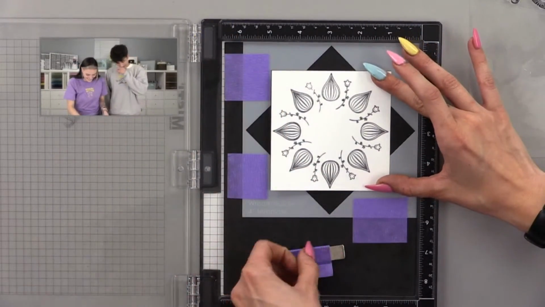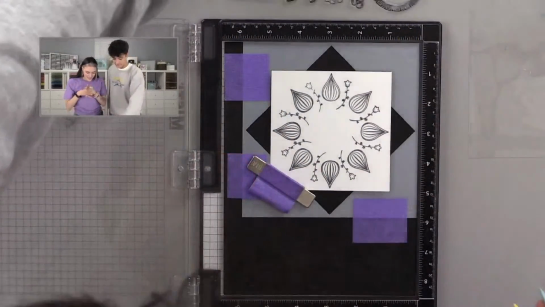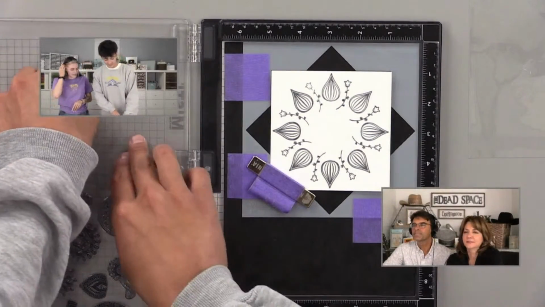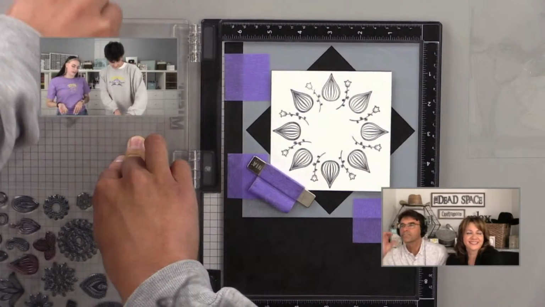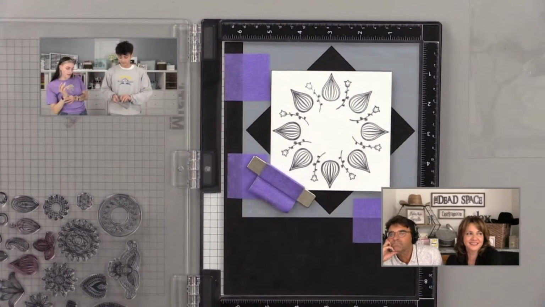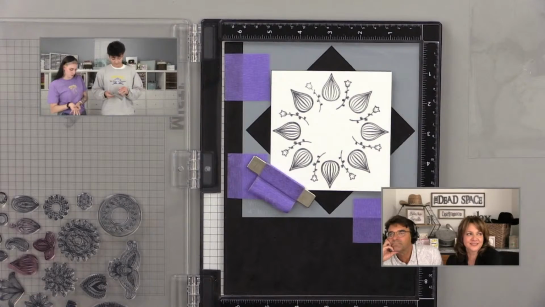So now we're going to probably add another one. You want to add another one in there? We need like five more. Okay, yeah. You can also layer them up at the same time if you want. You just have to make sure they don't run into each other.